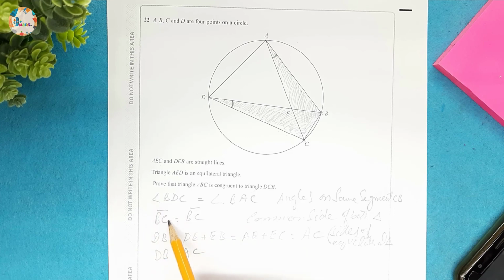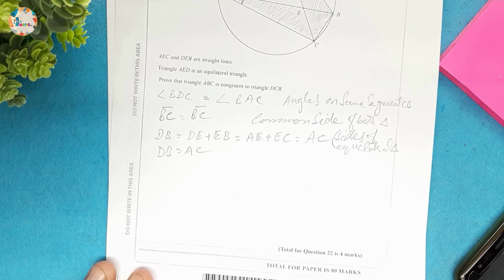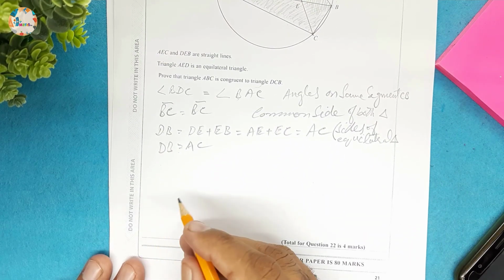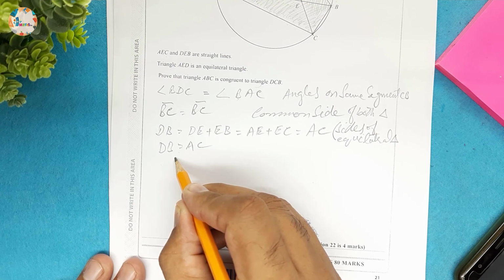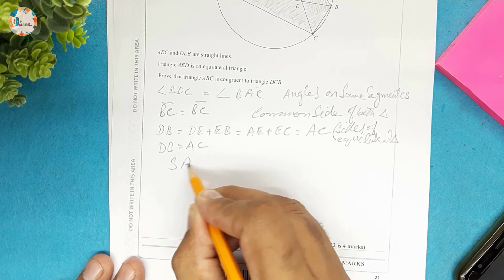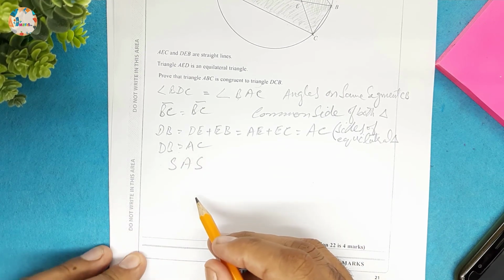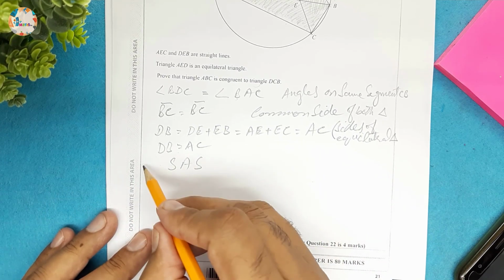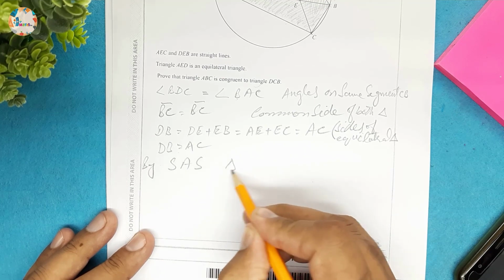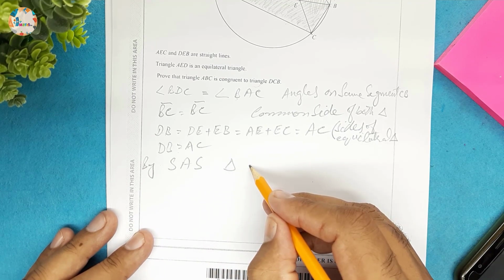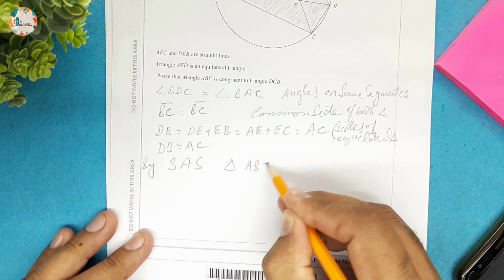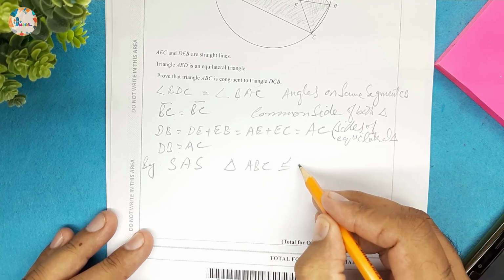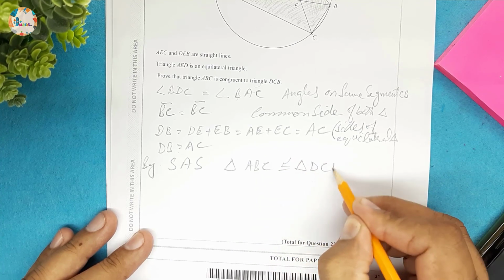This is the angle and these are two sides, so we can write angle, side, side, angle side theorem, SAS. So by SAS, triangle ABC is congruent to triangle DCB.